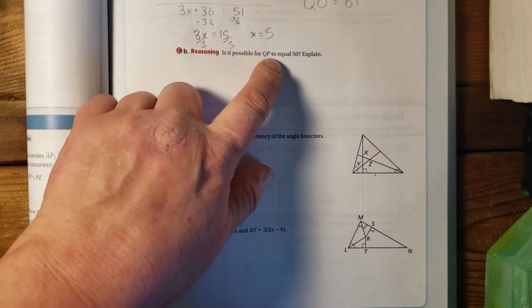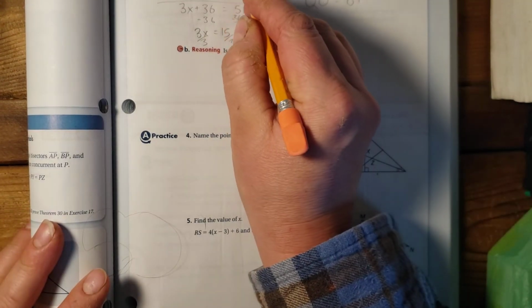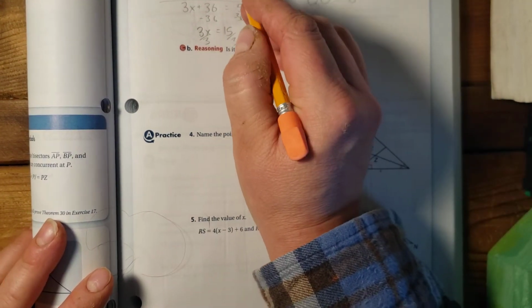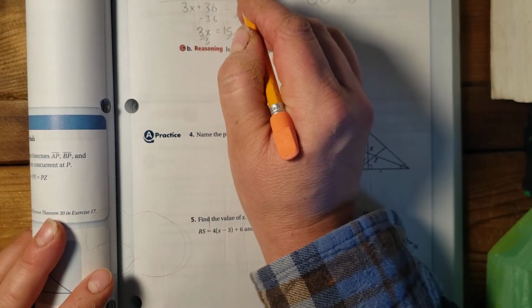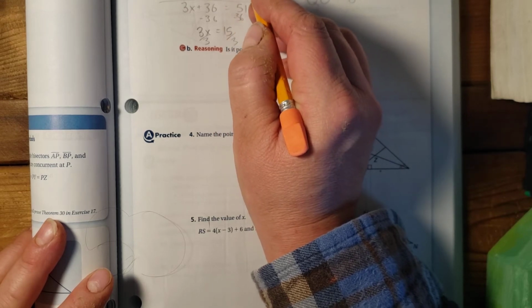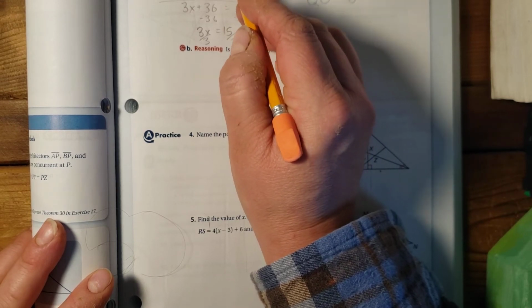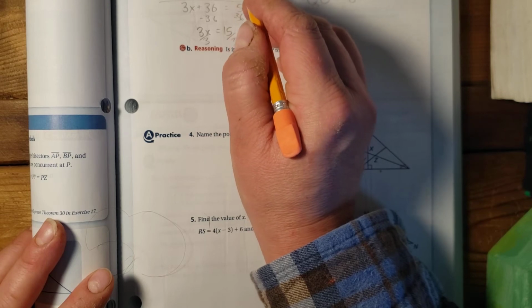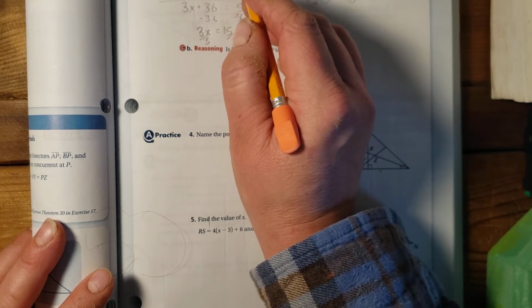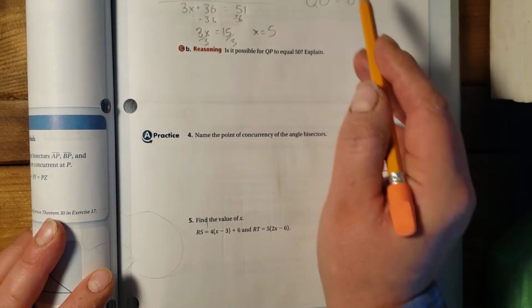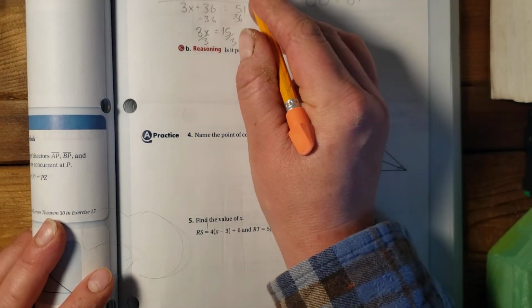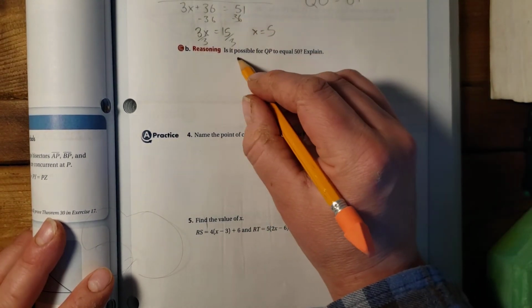Let's keep going. Is it possible for QP to be equal to 50? This line right here, we can visually see, but also we know that if this is a right angle, this has got to be a hypotenuse. Hypotenuses have to be the longest of the 3 sides. Therefore, this line is 61 already. So we know that the answer is no.